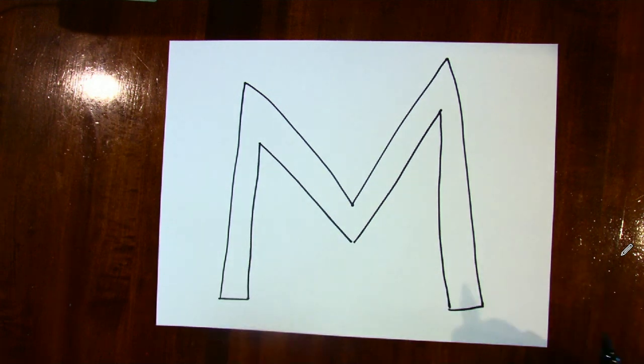Now I'm going to think about words that start with the letter M. It could be a mug. It could be something like money. It could be a monkey. It could be so many different things. It's up to you. A minute of things for you to brainstorm that have to do with the letter M. I think I'm going to stick to a minute.